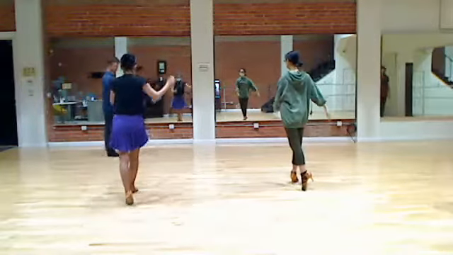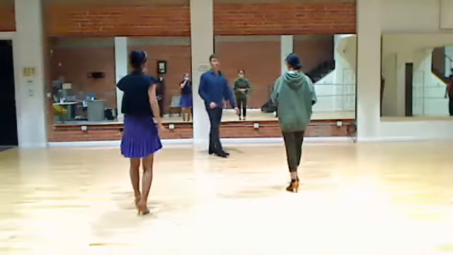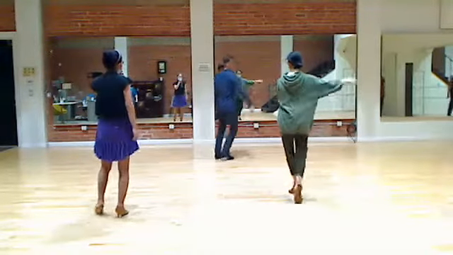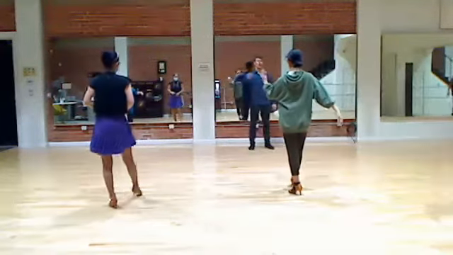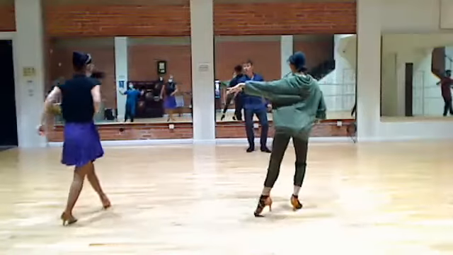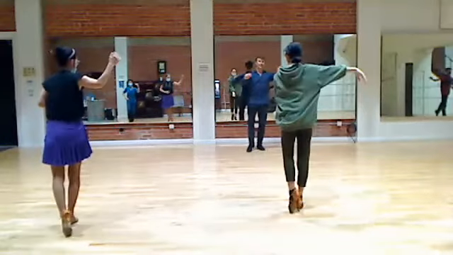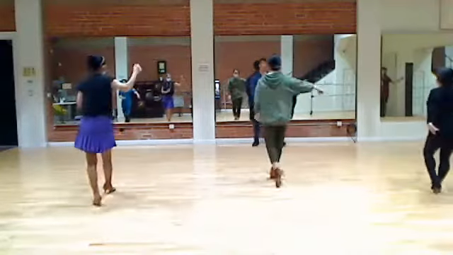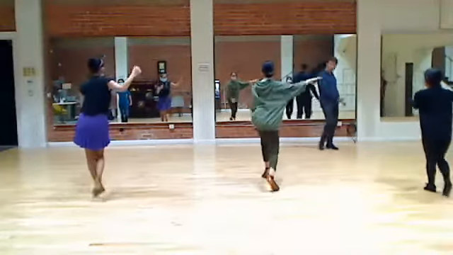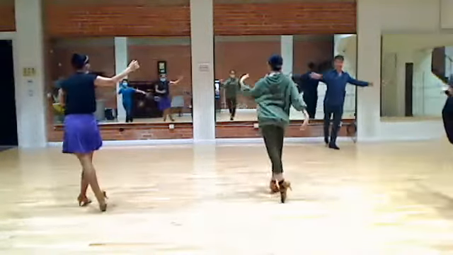Yes. Ready? Other side. Let's go with the last one. 4 and 1 and 2 and 3 and 4 and 1. Hip. 3 close 4. 1 rolling. 2 and 3 and 4.